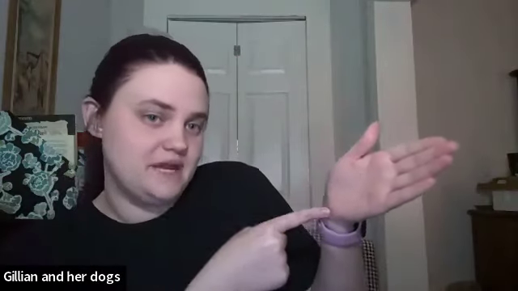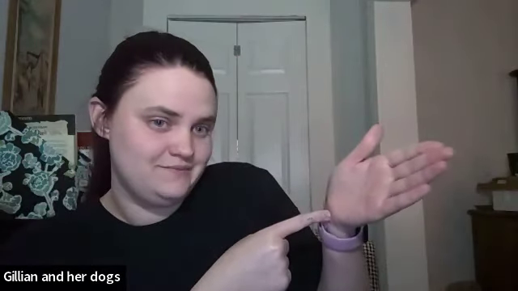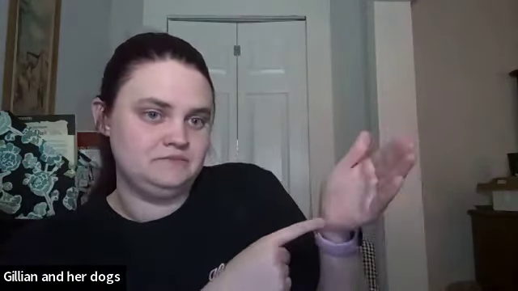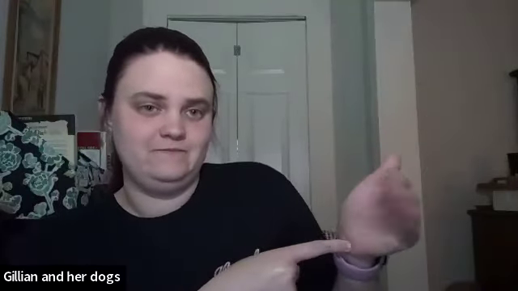Then we have fish. So fish is going to be your non-dominant pointer finger at the base of your dominant hand, and you're just going to bend your fingers in front. Fish. Sometimes people will do it without the one pointer finger.